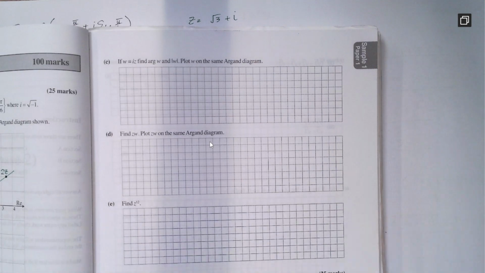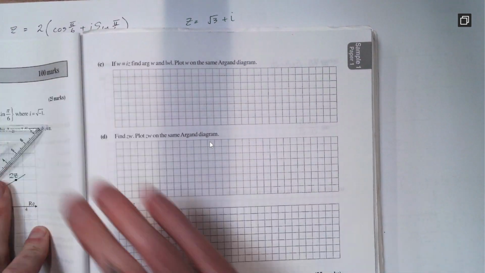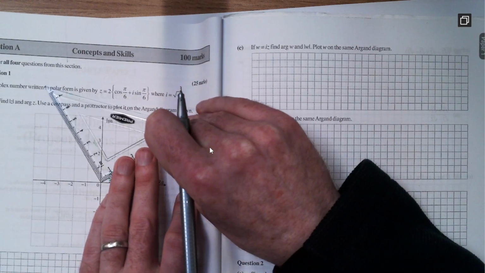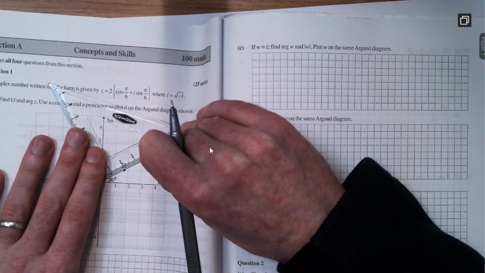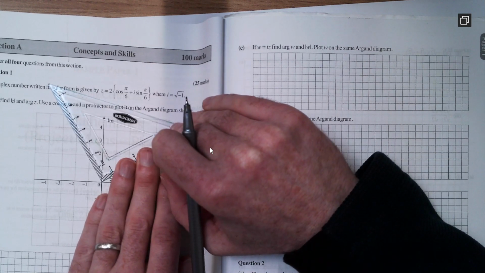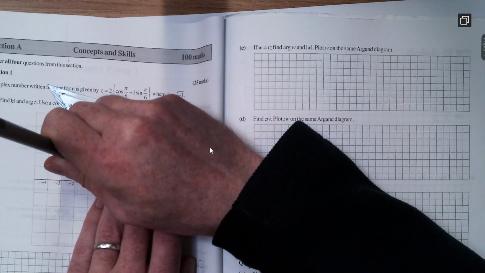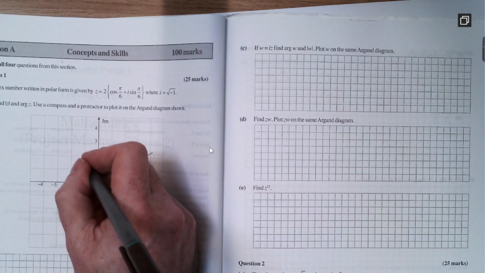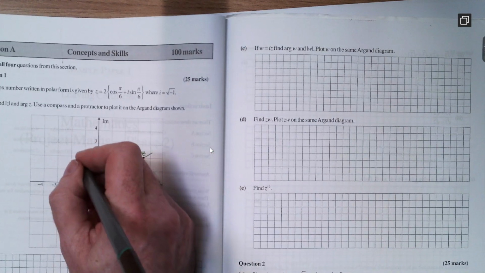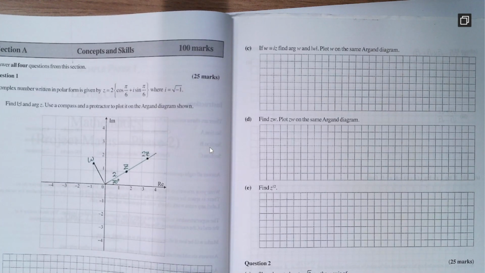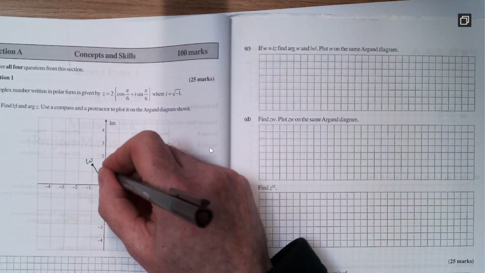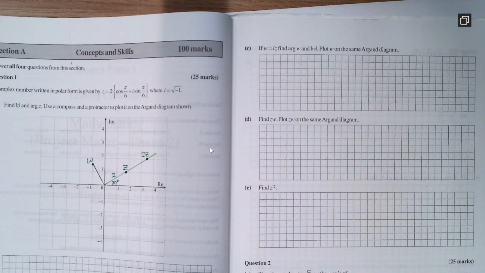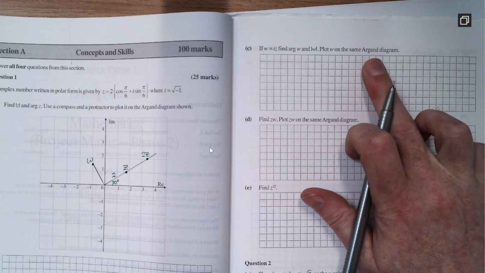Ruler, sorry, so let the ruler go at 90 degrees. Go at 90 degrees, in the square root 3, or in the W. Okay, so 90 plus 30, in case of 120 degrees. So find that, plot the same on the argand diagram.